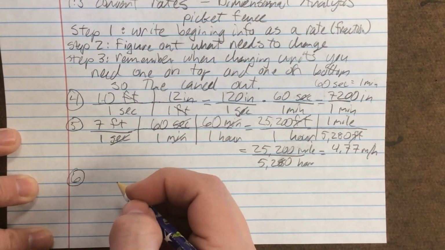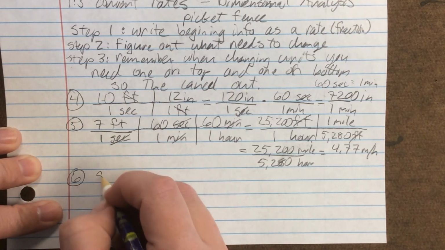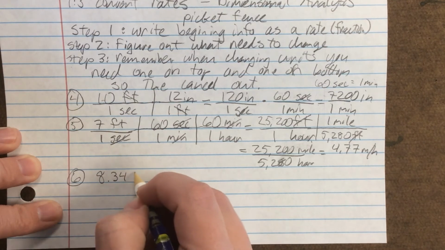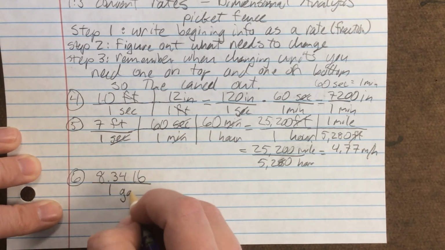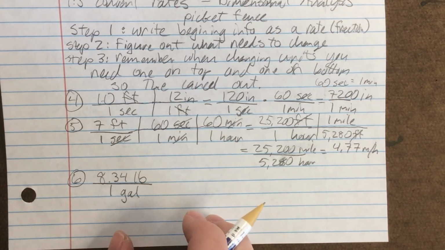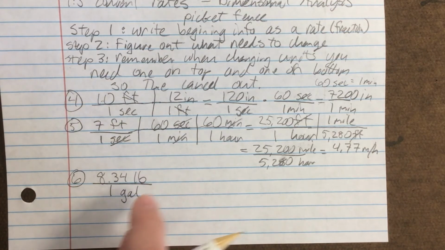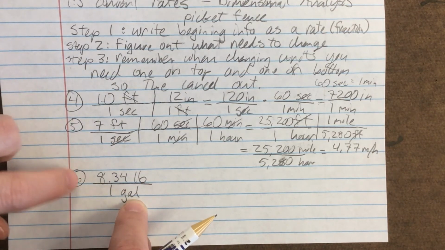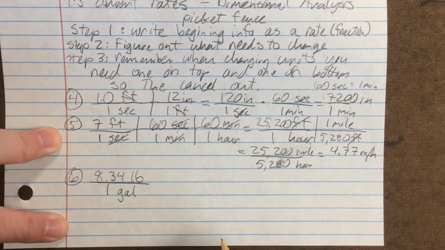And so it says water weighs about 8.34 pounds per gallon. So that's our starting rate, 8.34 pounds per gallon, which means 1 gallon. And then it asks how many ounces per gallon is the weight of the water. Ounces per gallon. So the gallons are going to stay. All we have to do is change pounds to ounces.